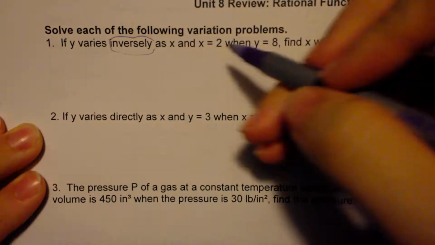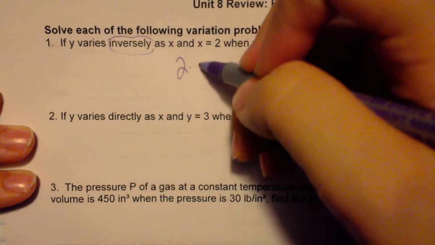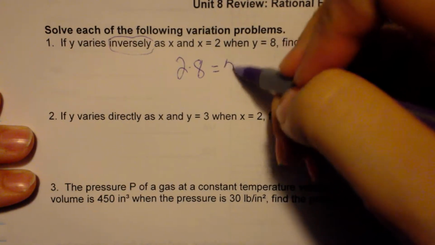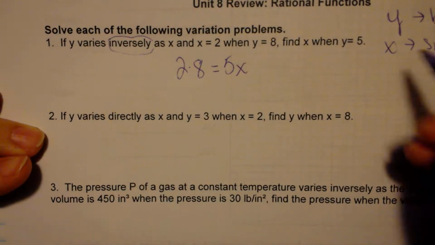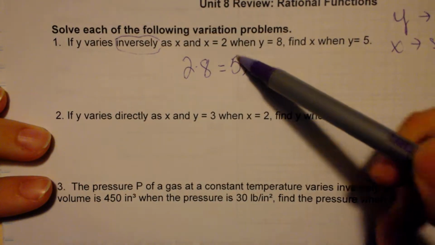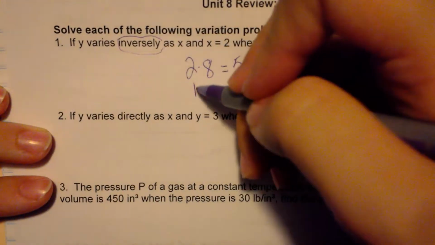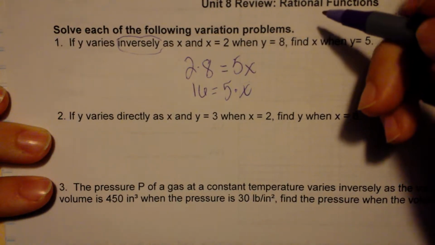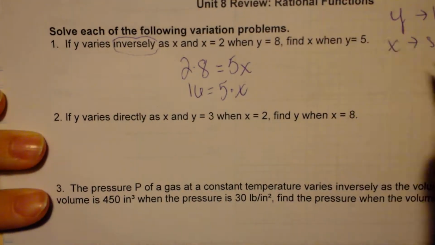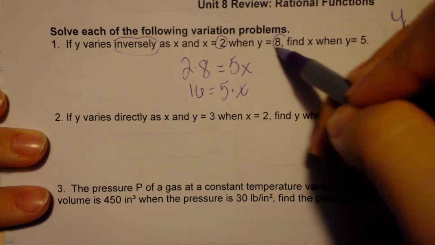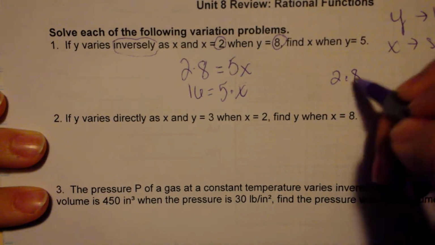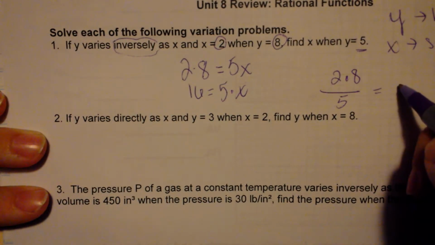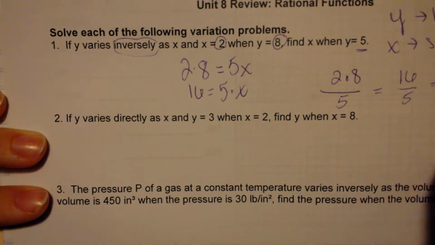So this one, 2 times 8 is equal to 5 times x. So the amount has to stay the same. So this is 16. I'm looking for some number that 5 multiplies to get 16. And so there's a shortcut. You just look at the first two numbers, multiply, and then you divide by the third number. So that's 16 over 5, that's 3.2.